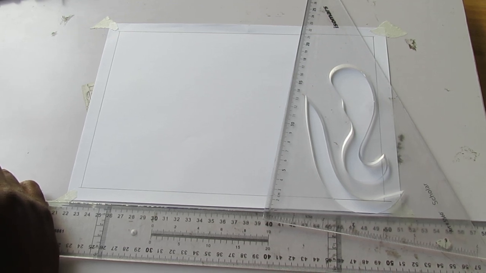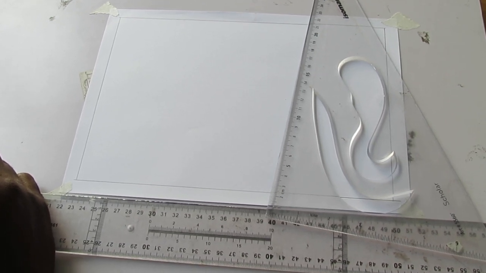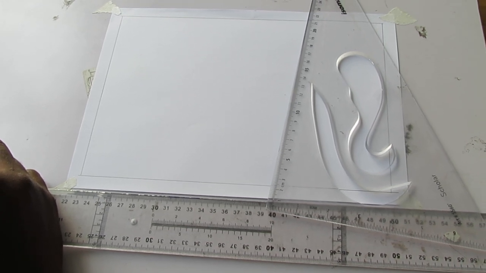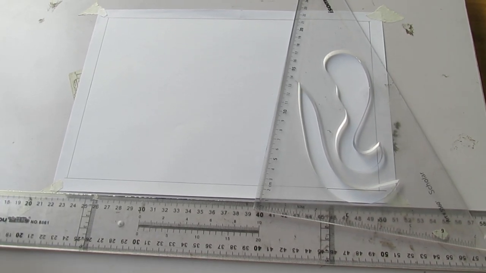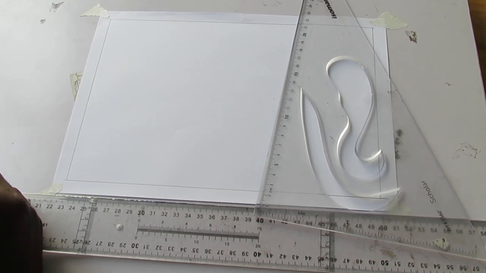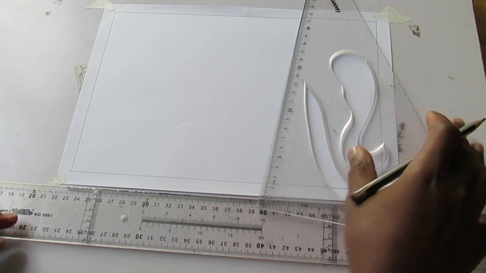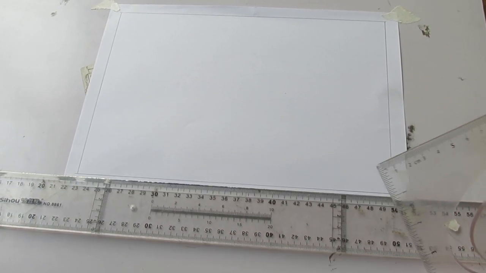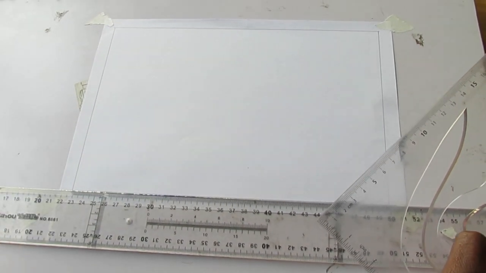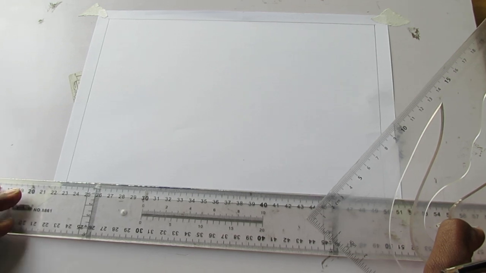Today we want to learn about construction of polygons using the general method. By the general method, we mean that we want to construct polygons when you are given the diagonals or the diameter of the circle that's going to inscribe the polygon. So we want to inscribe any given polygon in a circle.